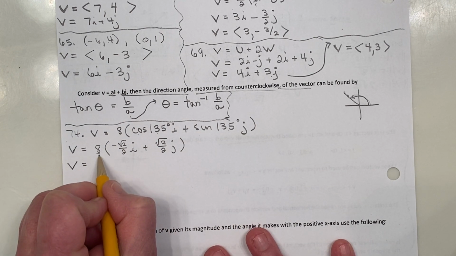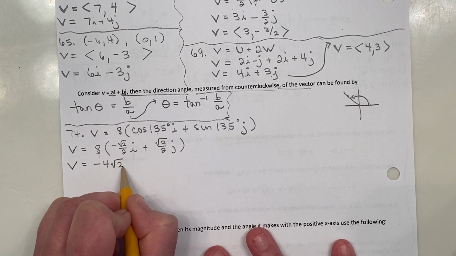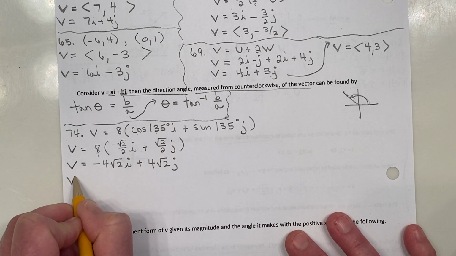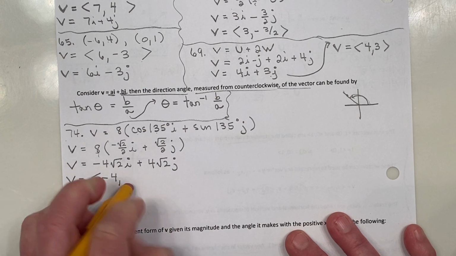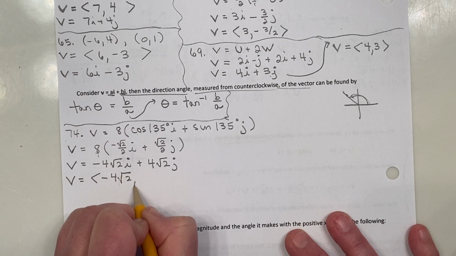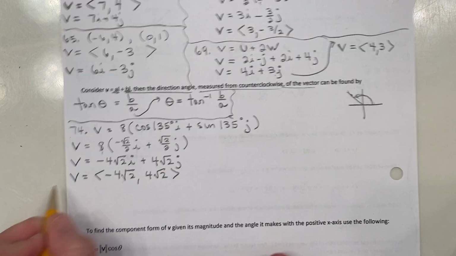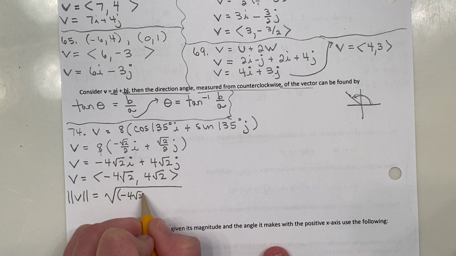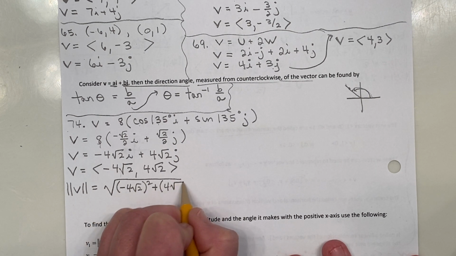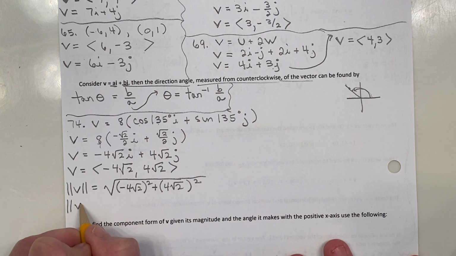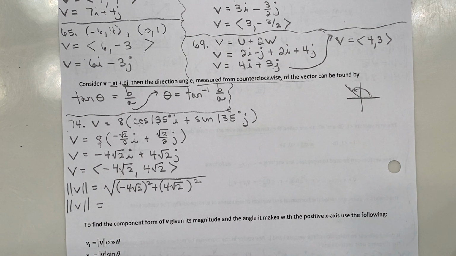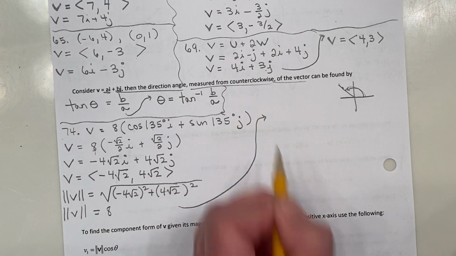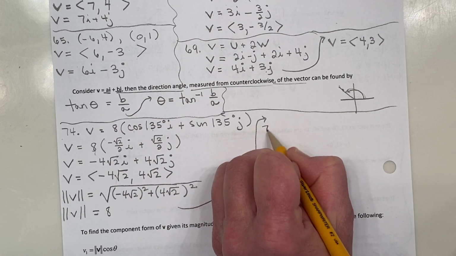Let's distribute the 8 in. That would be -4 square root of 2 i plus, again, 4 square root of 2 j. The component form would be -4 square root of 2, positive 4 square root of 2. And then the magnitude is what they're asking us to find. Square both components. Probably could do that without a calculator, but to save time, I think I already have it, and I get the square root of 64. That does simplify to 8 if you're using the calculator. All right, and let's do 76.